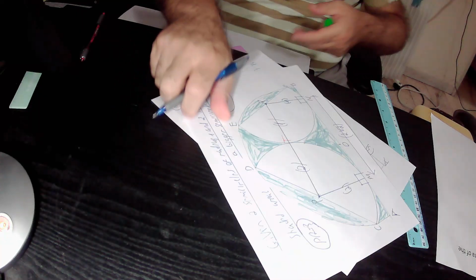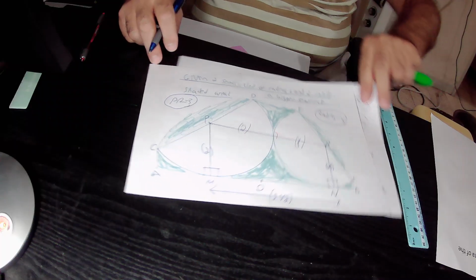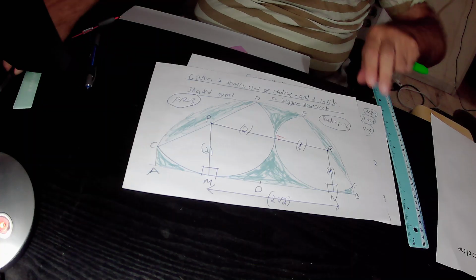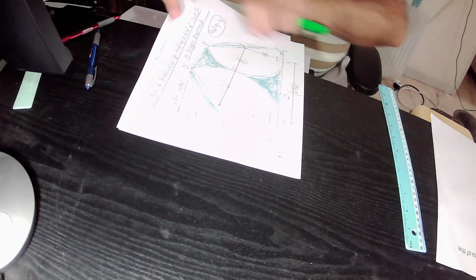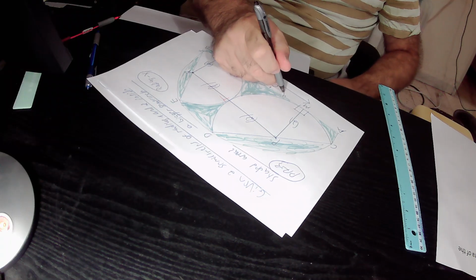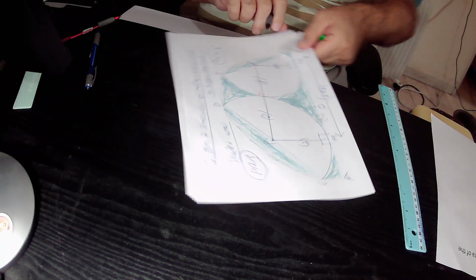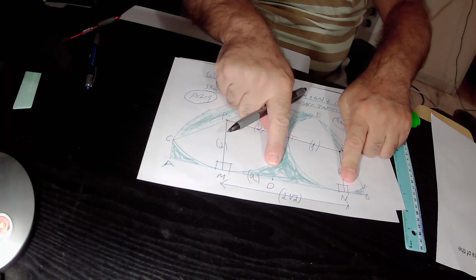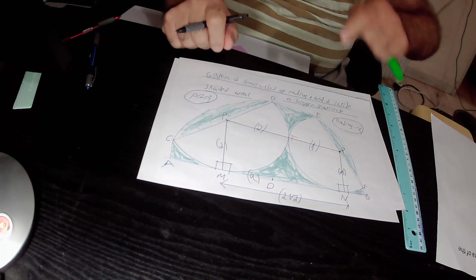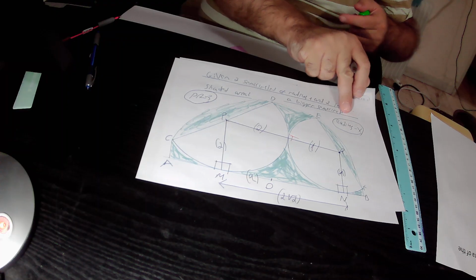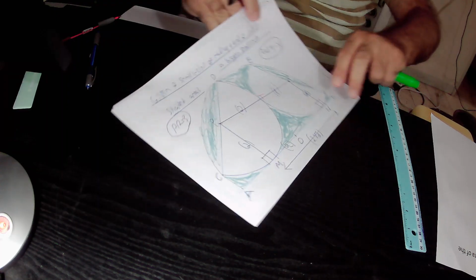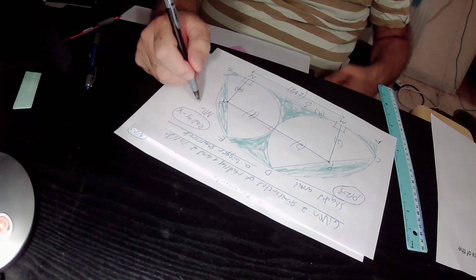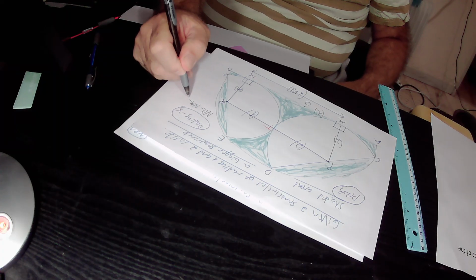In the next step, we define the length of this short line segment MO as A. So what is the length of this missing line segment ON? ON or NO equals NM minus OM. Write it down: line segment NO in total is equal to NM minus OM.